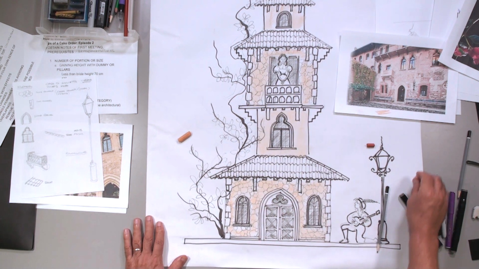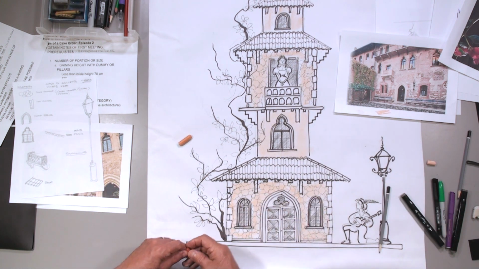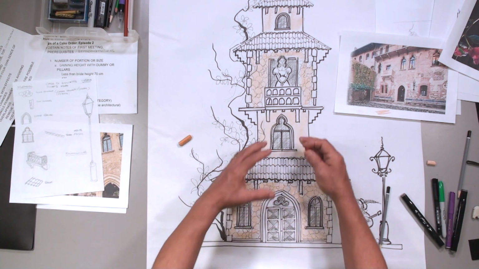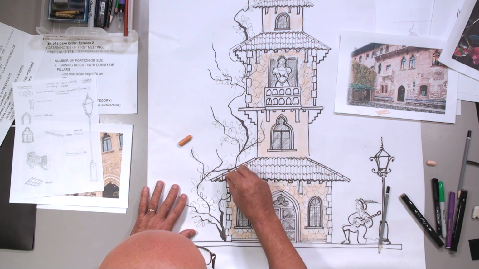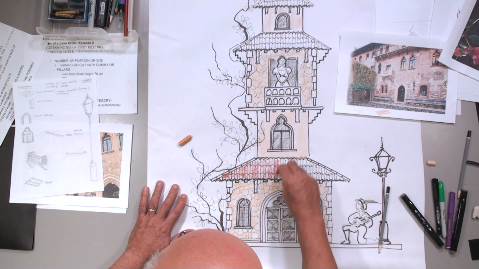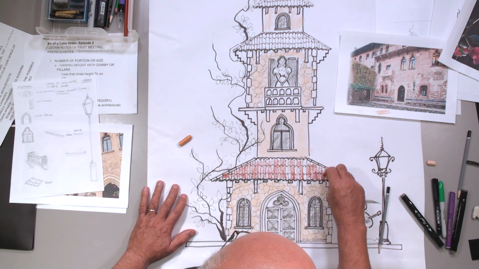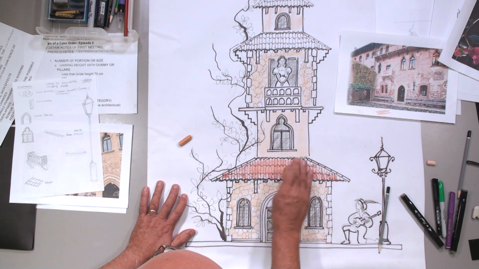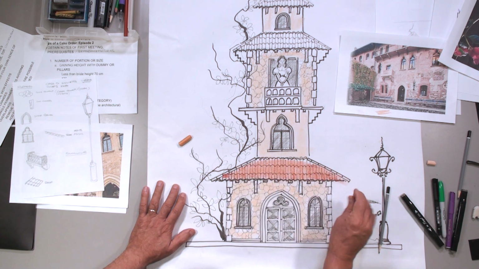This is done. So on the roof I will use, probably the extra cake will be much lighter than this. On the roof I'm going to use a little bit darker color. It's like terracotta.